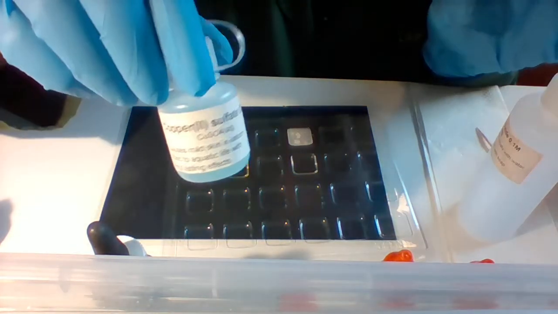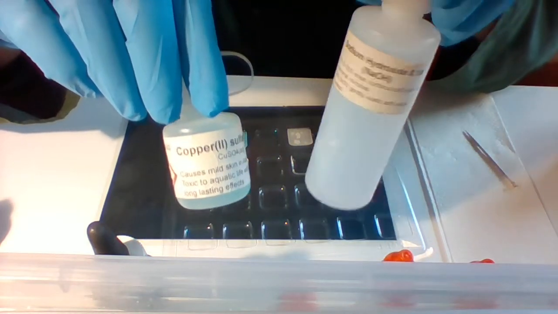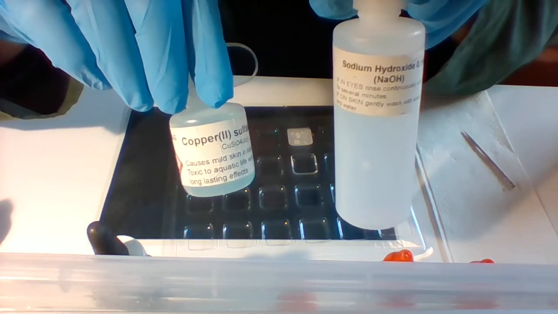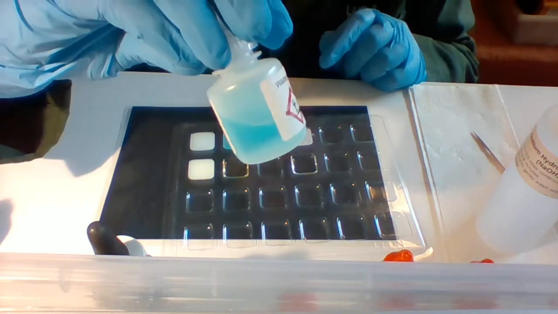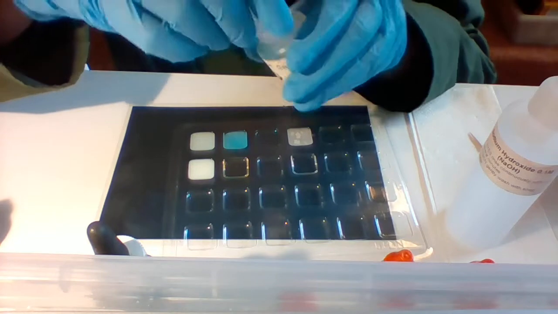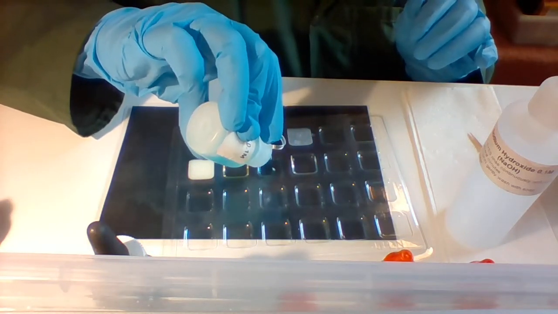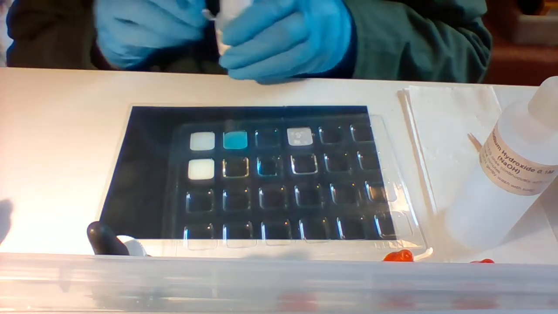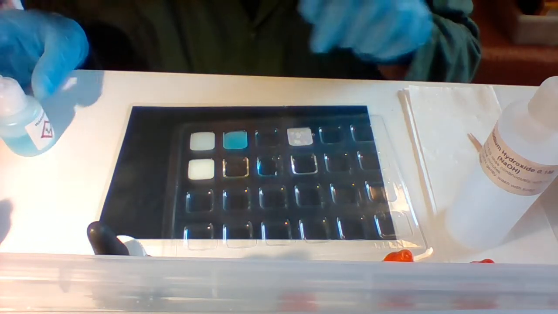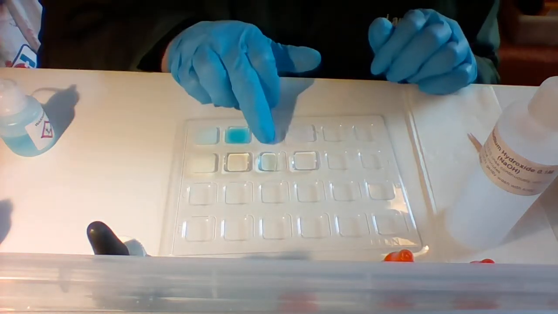All right, now we're going to do copper sulfate because it's fun. It's my favorite chemical. And sodium hydroxide. Copper sulfate, sodium hydroxide. So this is blue and clear, and this is clear and colorless. All right. So we've got some copper sulfate there. There's the copper sulfate.